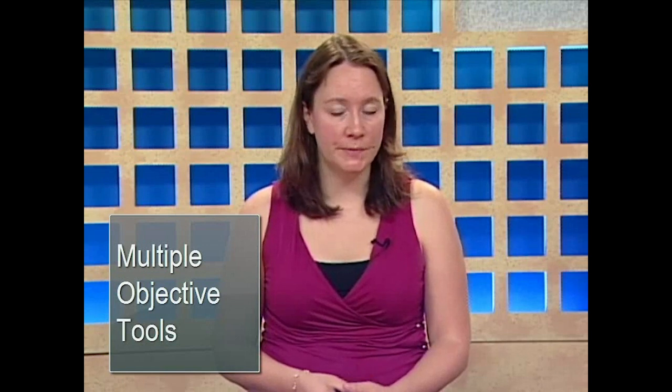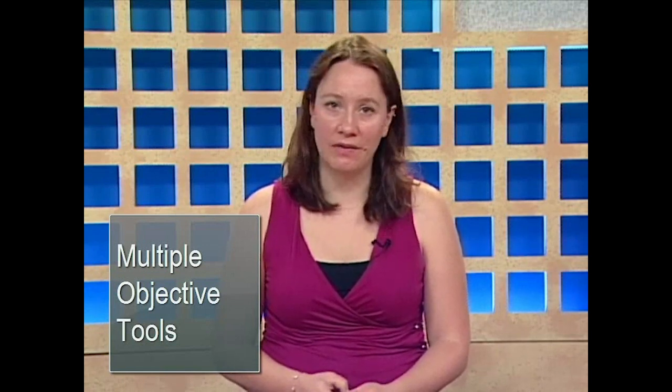It's more often the case that we're dealing with multiple objective problems, especially in natural resource management, public natural resource management. We're often balancing the opinions and the needs of many different stakeholders. So oftentimes we're in the realm of using and working with multiple objective tools. So let's talk a little bit about some multiple objective tools. And then, as I said, we're going to talk about these in much greater detail in the next module, multiple objective optimization techniques.